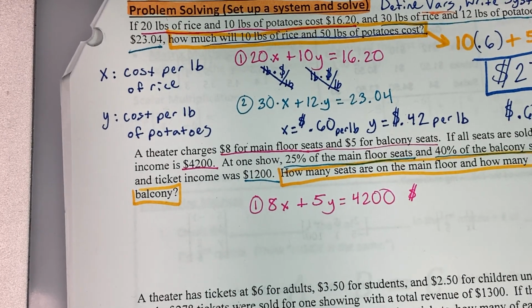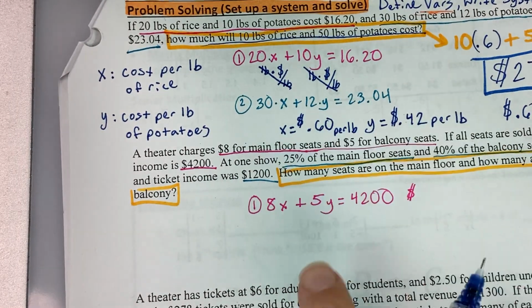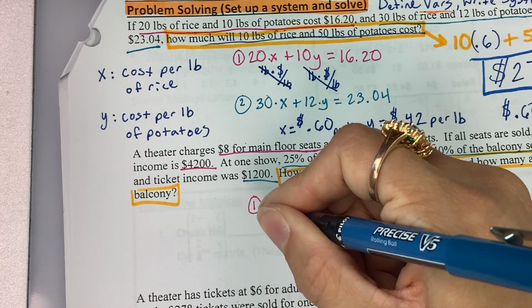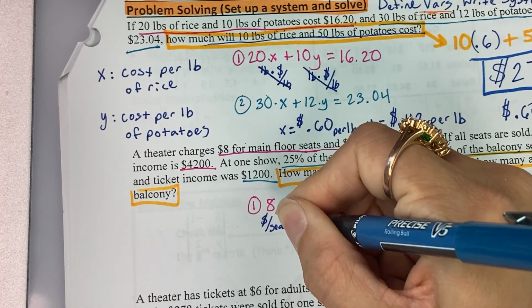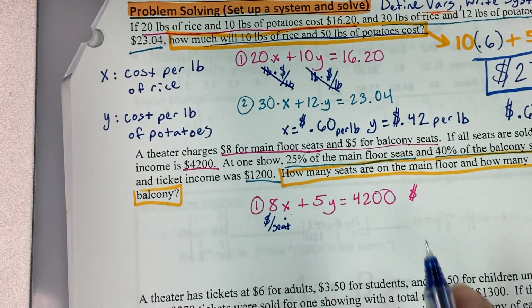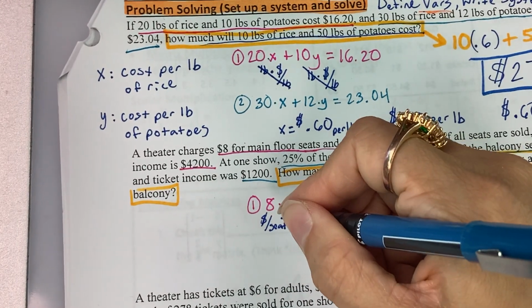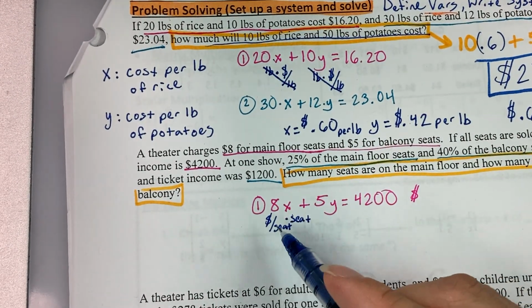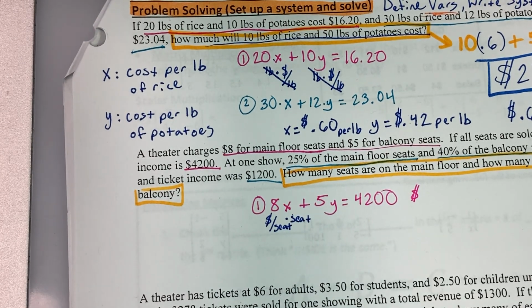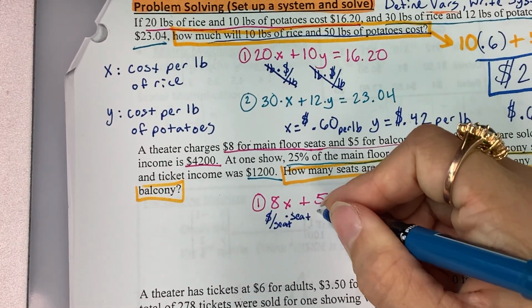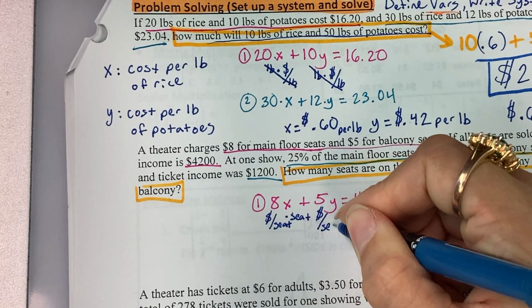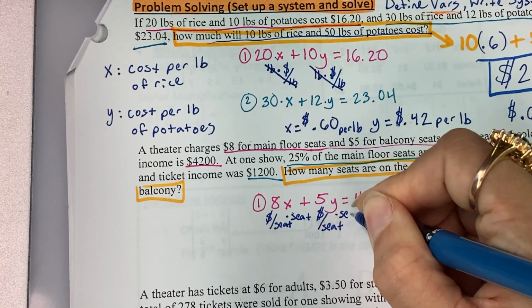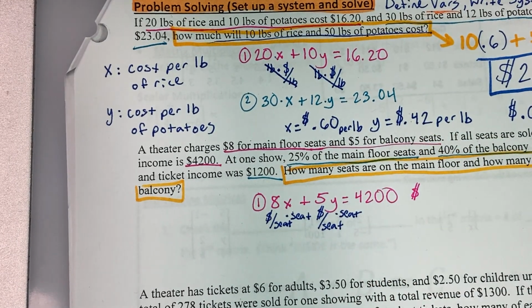So what do my variables represent here? If I have money per seat times something to equal money, we would have to have that be times the seats to get that to cancel, so that we would get money on the top. So $5 per seat times the number of seats, that would leave me with money.